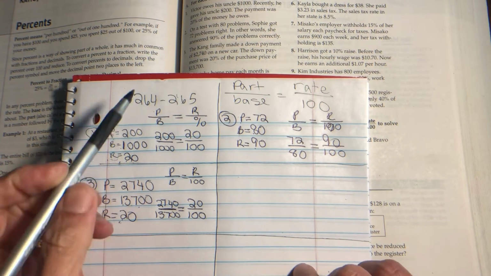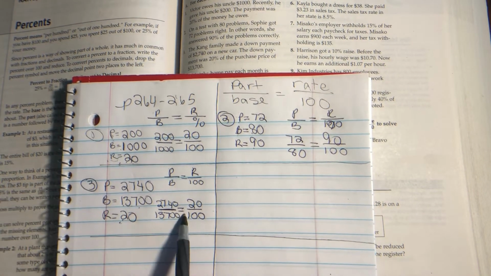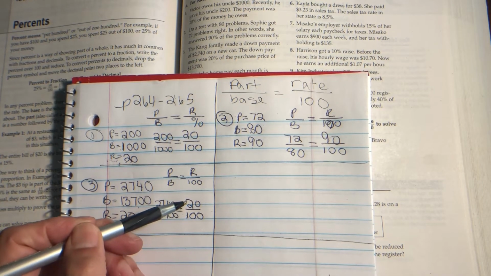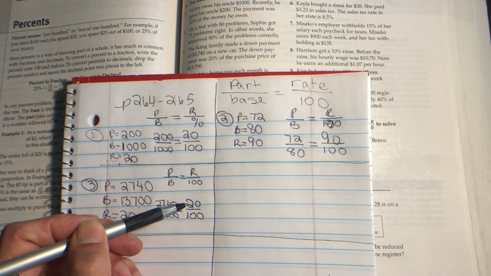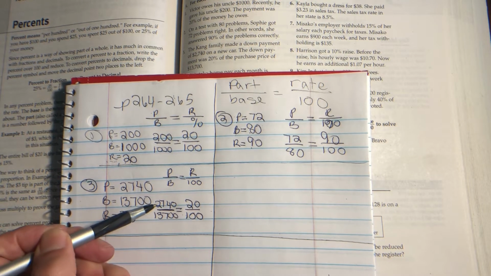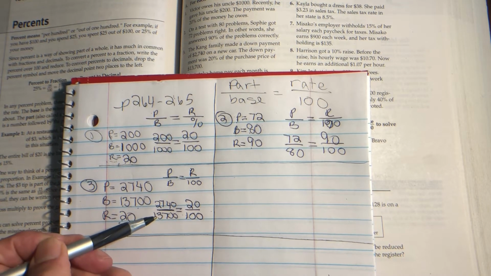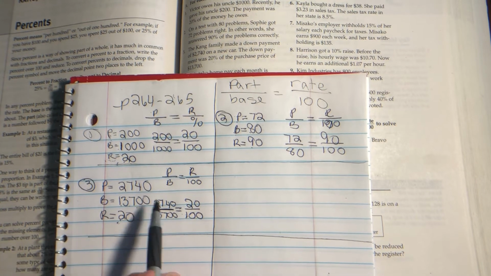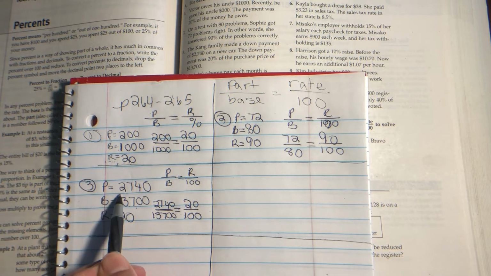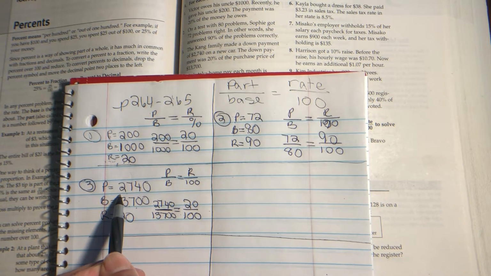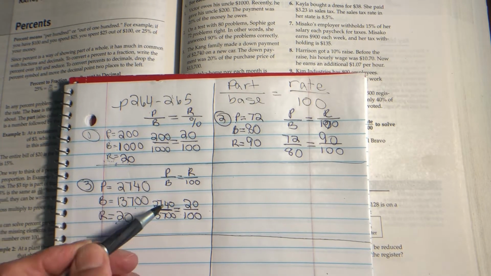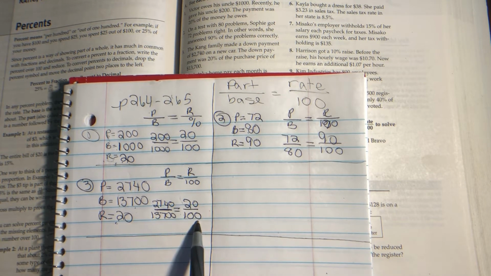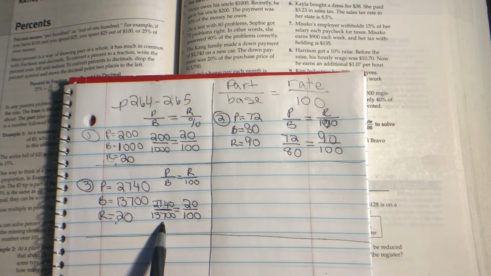Also, be noticing as you set these up, these are supposed to be equivalent fractions. So if this fraction is a proper fraction, in other words, the top number is smaller than the bottom, then this has to have the small number on top and the big number on the bottom. The part is not always the small number. Please never assume that. You'll get yourself into trouble. It just has to be equal. So if your top number is bigger here than the bottom number, then the top number here has to be bigger than the bottom number.